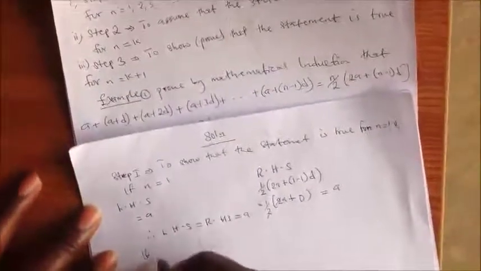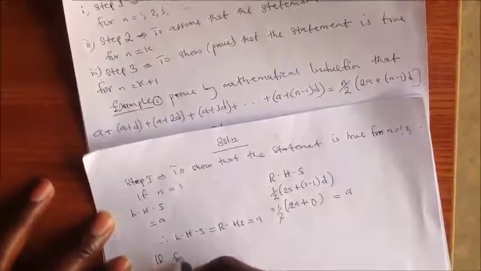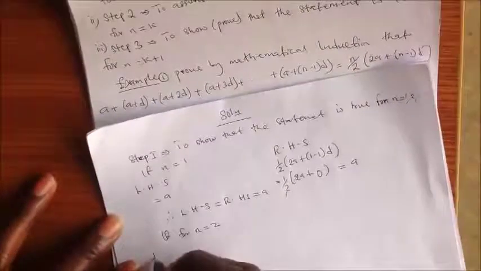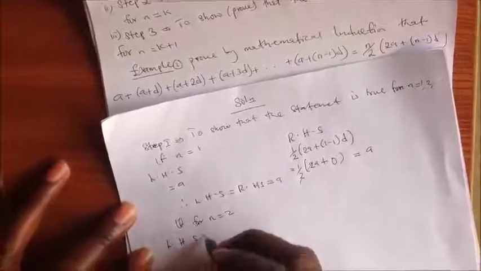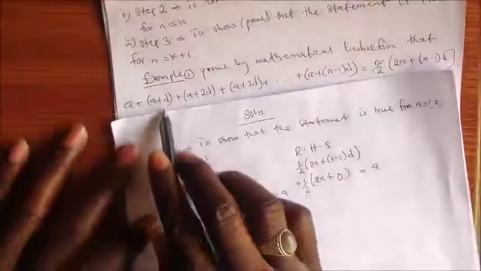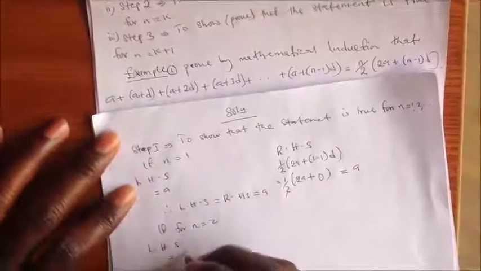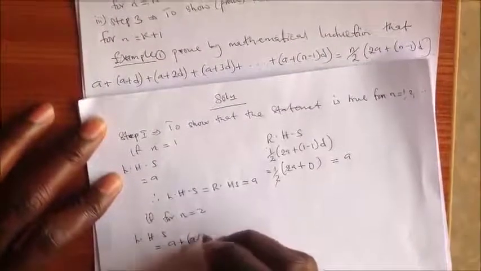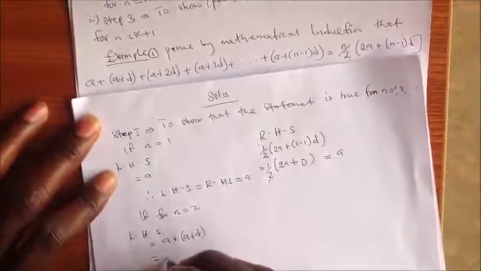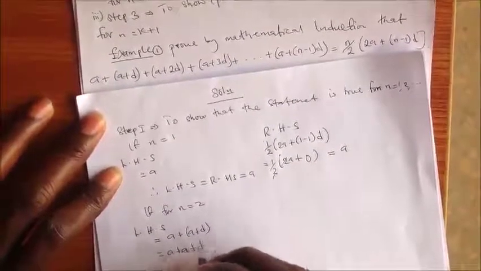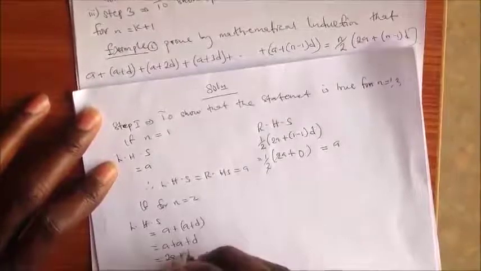Then for n equals 2, on the left hand side we consider the first two terms, a plus (a plus d), which is 2a plus d.